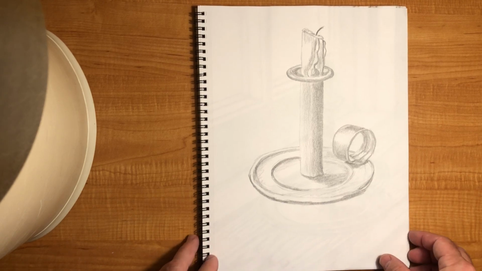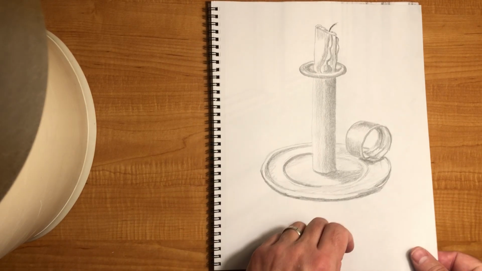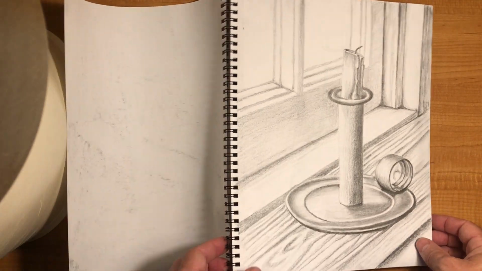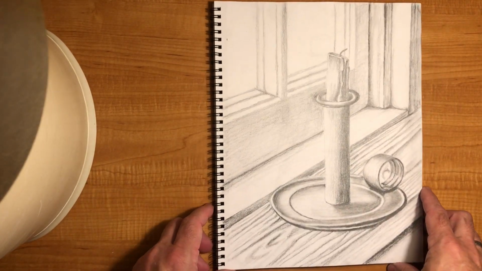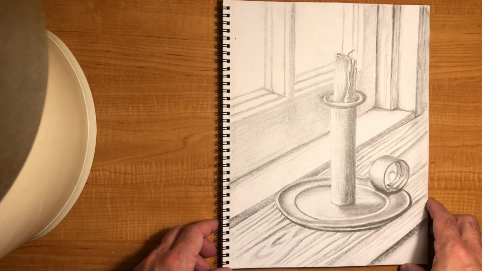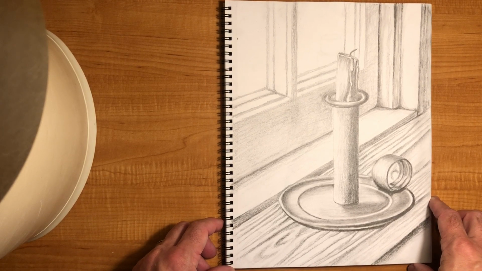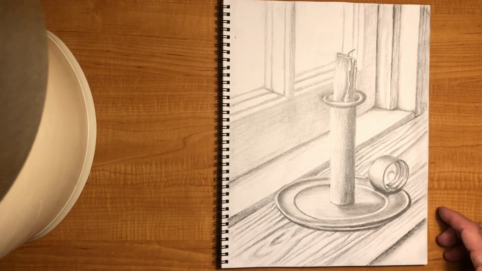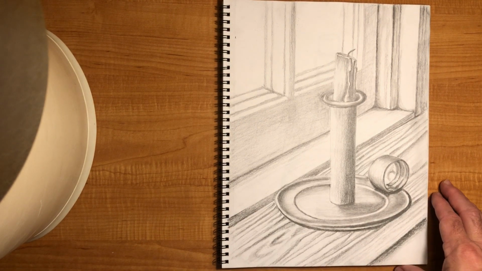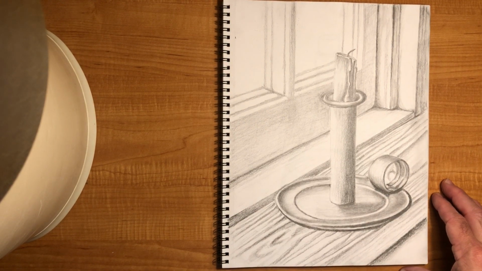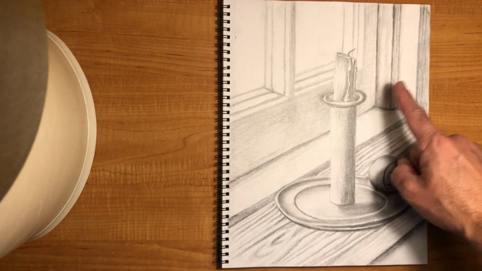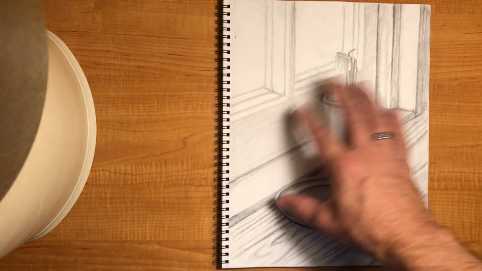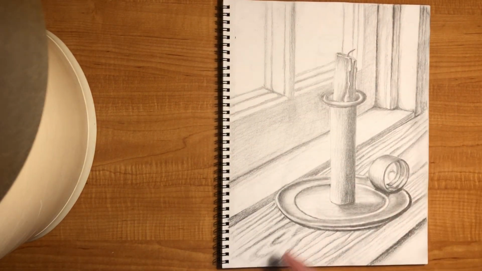Alright, so I added a little bit to this candle drawing. And I'm going to leave this here for you to look at for a moment. If you want to pause and try to add some of these features. But what we added is the background, kind of some window frames, and then some wood grain.